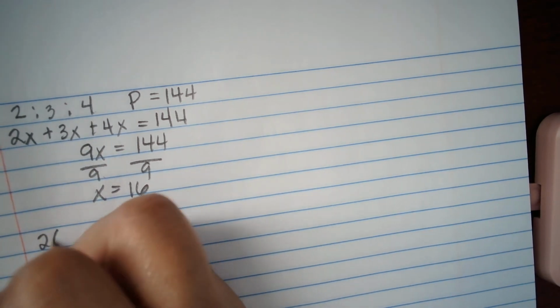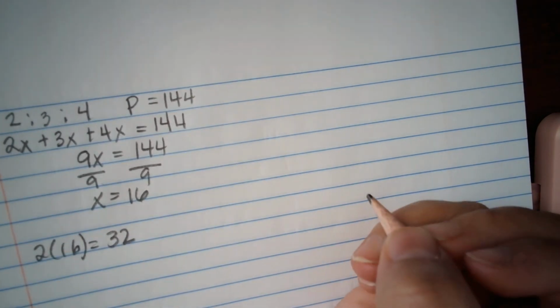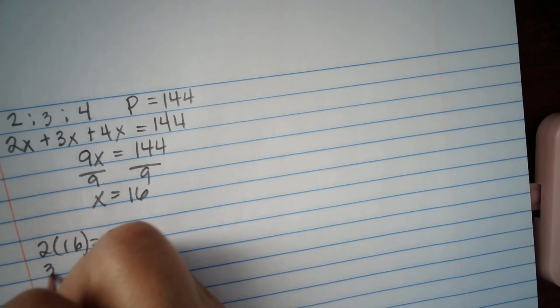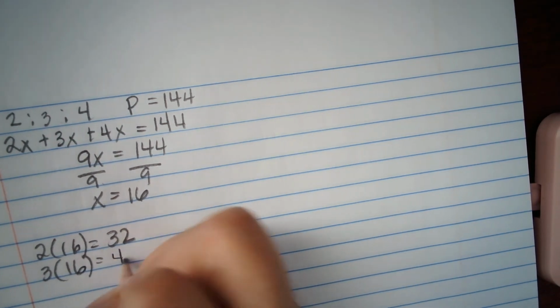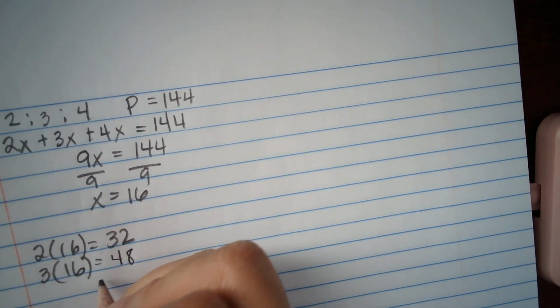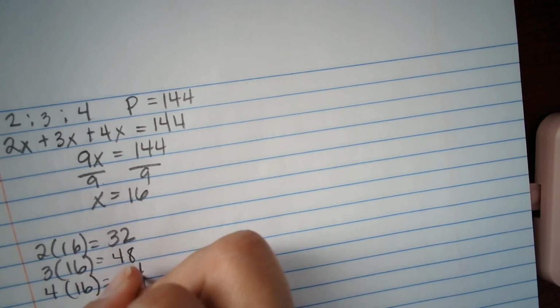That means that 2 times 16, which is 32, is one of the side lengths. 3 times 16 is 48. And then the last one is 4 times 16, which is 64. These are all the side lengths that when you add them together, they equal 144.